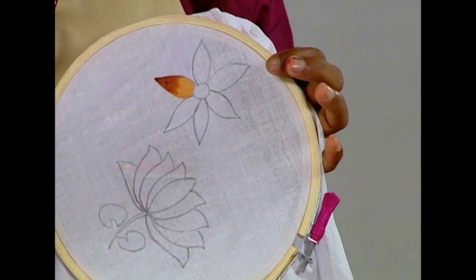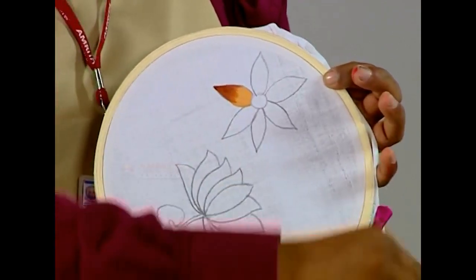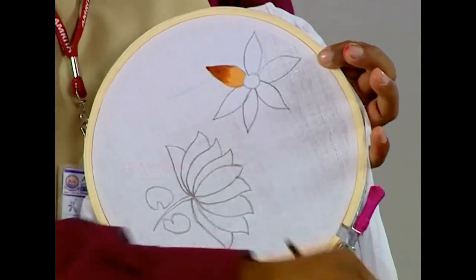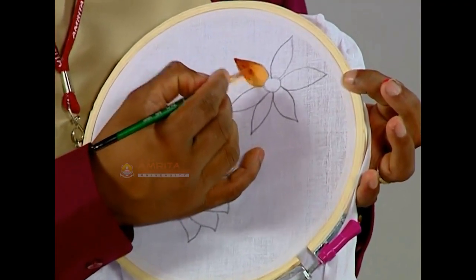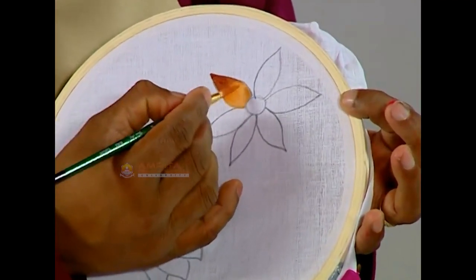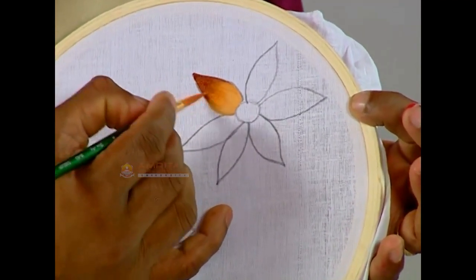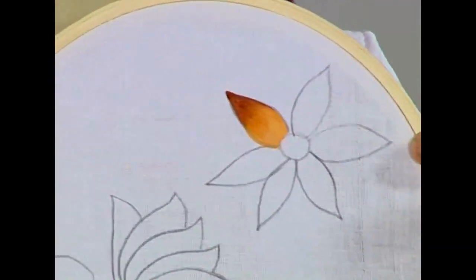Here, we have taken two colors on the palette, the lighter shade and its darker shade. Now both the colors are seen as two separate shades. Taking a washed and cleaned brush, blend both the colors well. By this method, if all the petals are made beautiful, we will be able to get a good design.